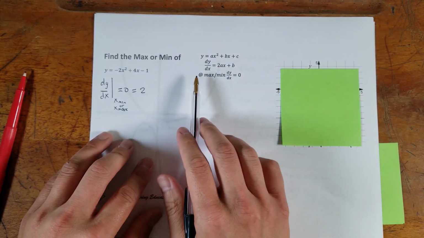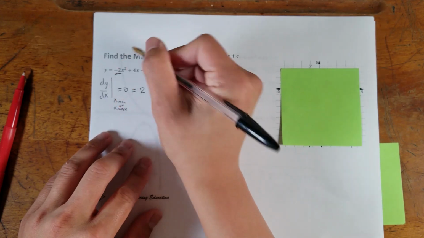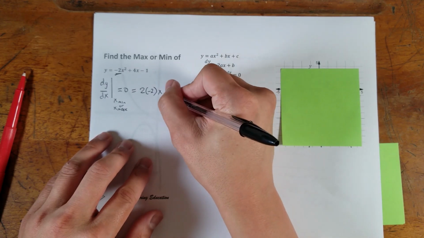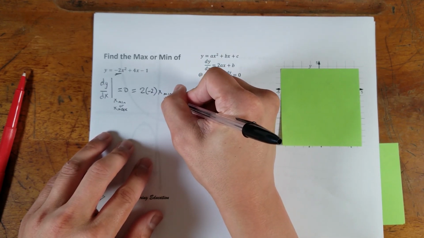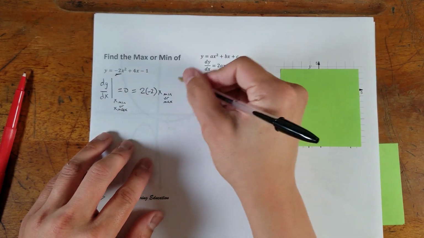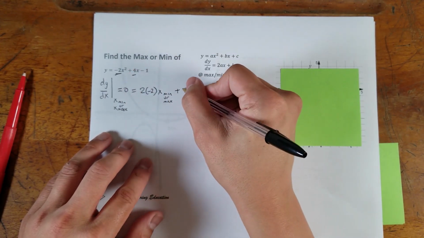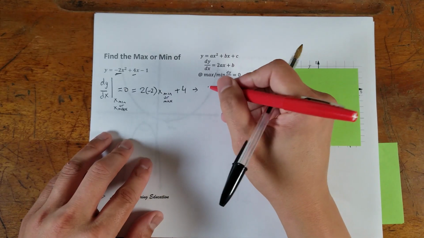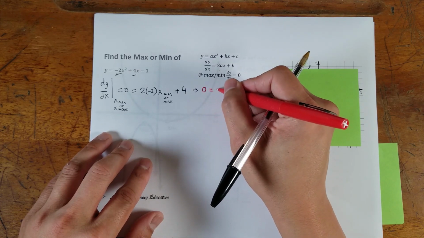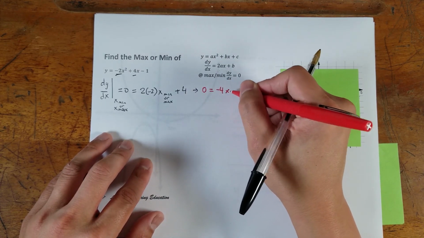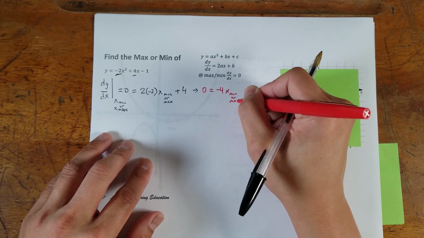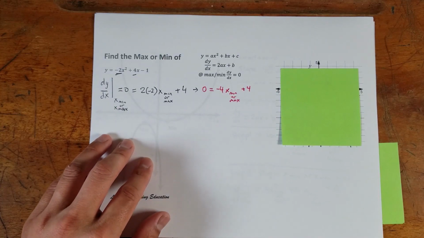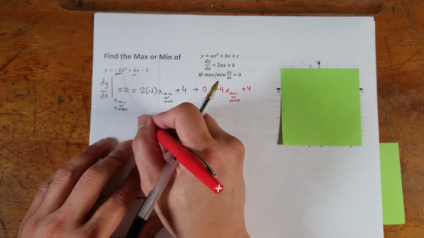So 2 times a, in this case a is negative 2, times x, and we're solving for the minimum or max location, plus b. B is 4. So we can also write this as 0 is equal to negative 4 x min or max plus 4. So what is our x min or max?